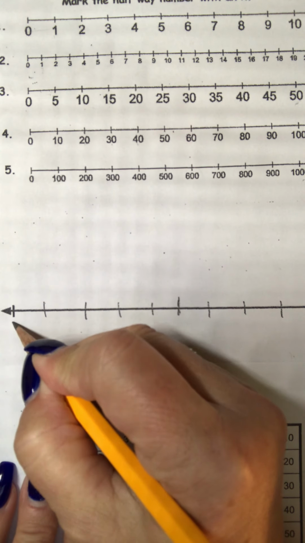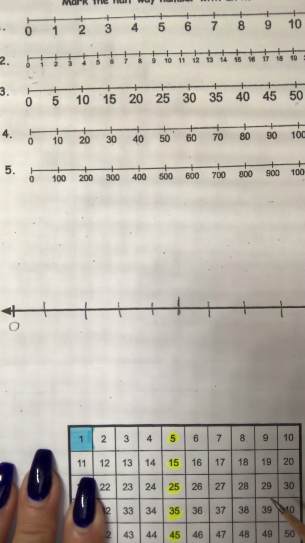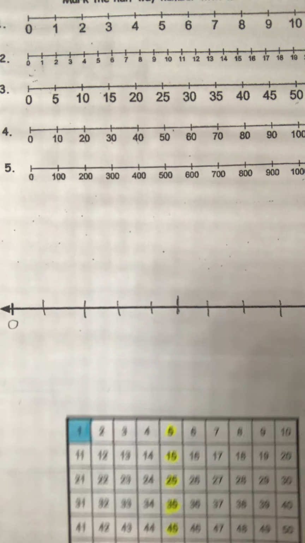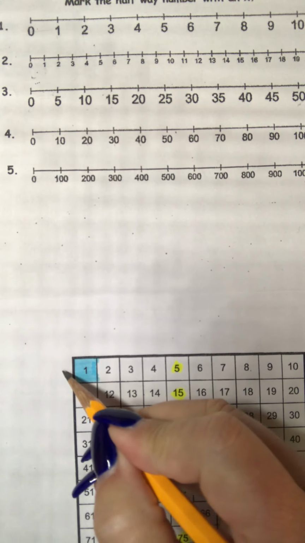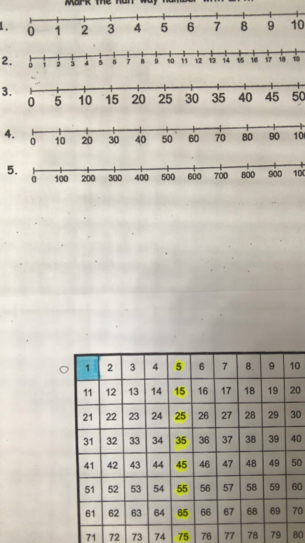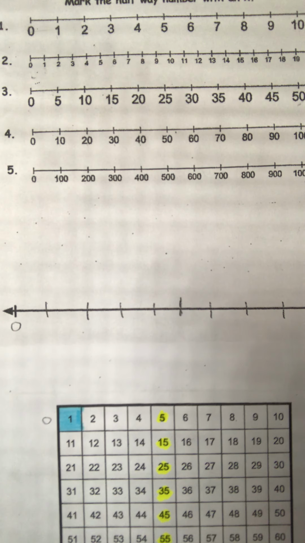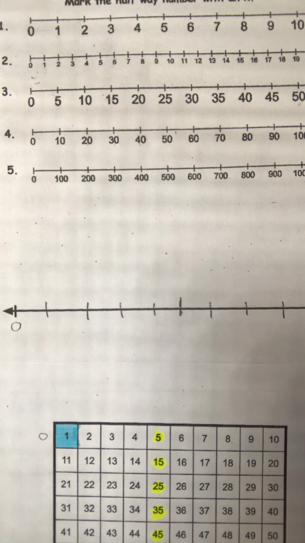We are going to start at 0. 0's not on here, is it? It comes before 1. And we are going to go to 10. So we're going to end at 10.